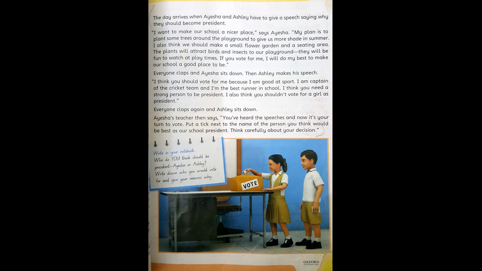The day arrives when Aisha and Ashley have to give a speech saying why they should become president. "I want to make our school a nicer place," says Aisha. "My plan is to plant some trees around the playground to give us more shade in summer. I also think we should make a small flower garden and a seating area. The plants will attract birds and insects to our playground. They will be fun to watch at playtimes. If you vote for me, I will do my best to make our school a good place to be." Everyone claps and Aisha sits down.